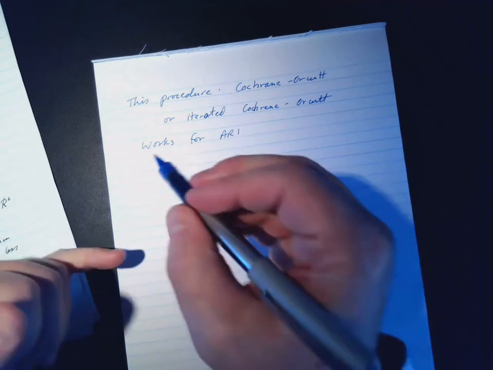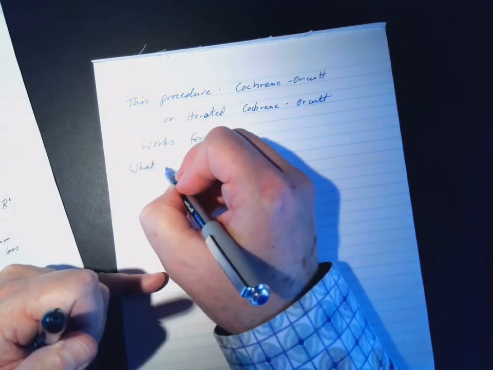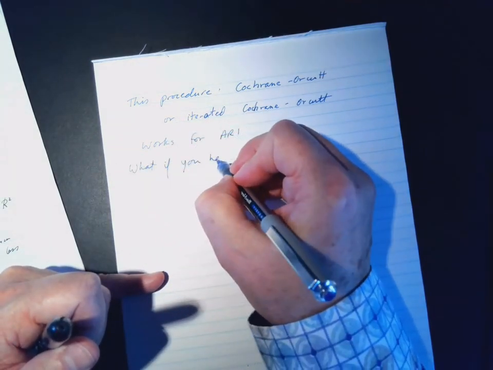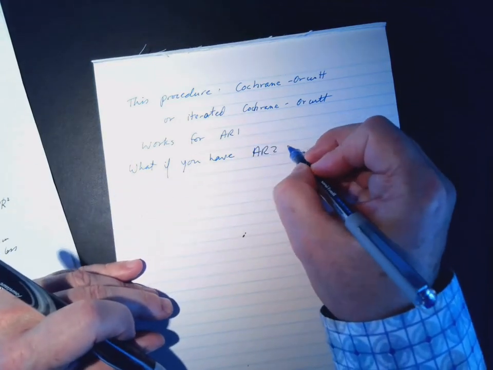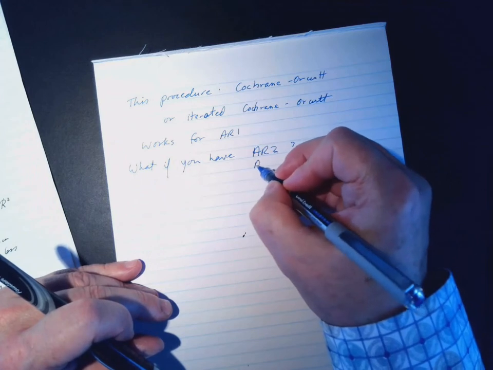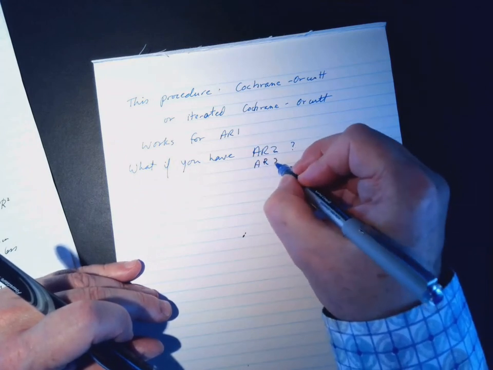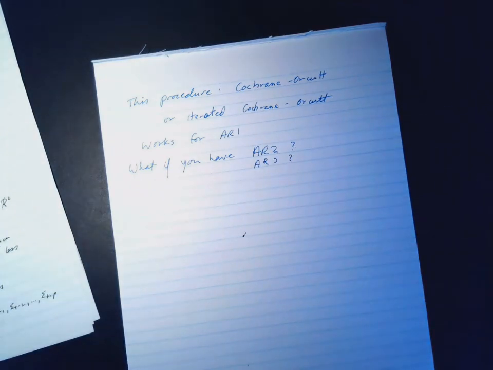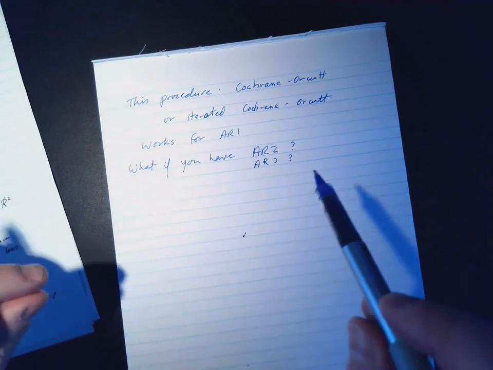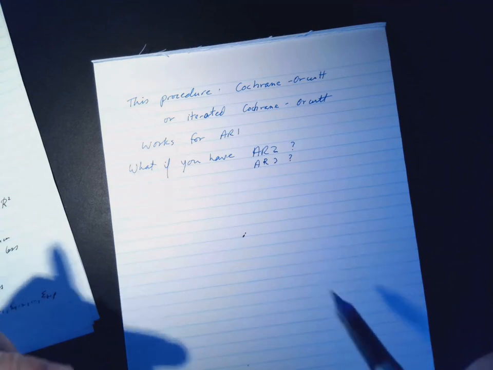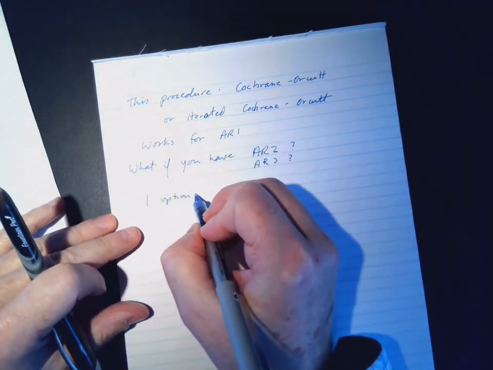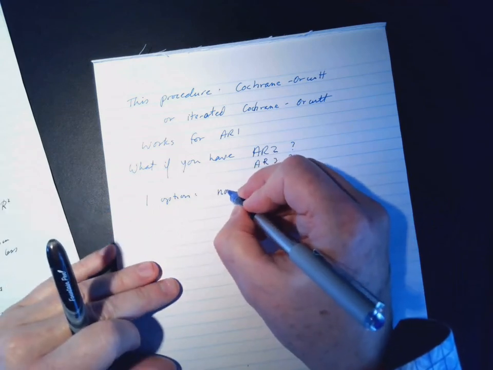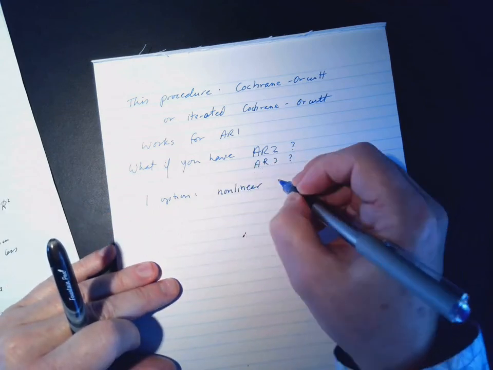Now, what if you have, or you think you have, AR2 or higher, AR3, and so forth? Well, in that case, there isn't a Cochrane-Orcutt procedure. You've got a couple of options. One option, you can use a nonlinear maximum likelihood model.